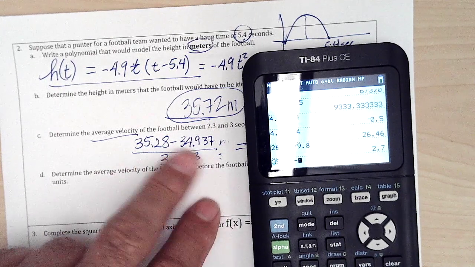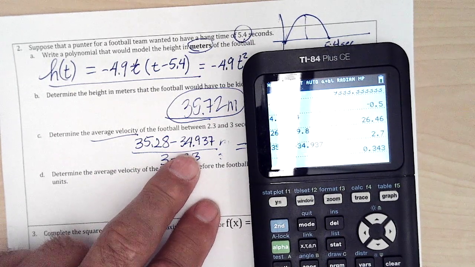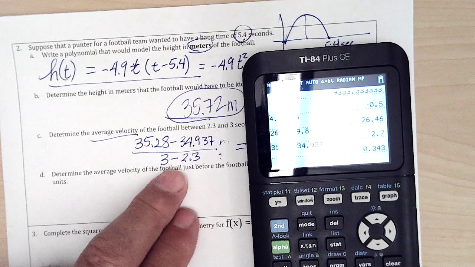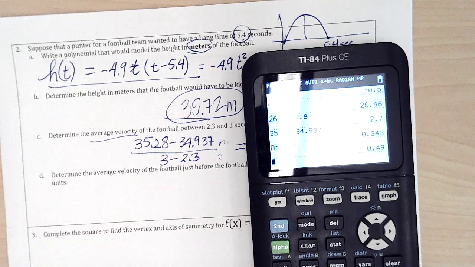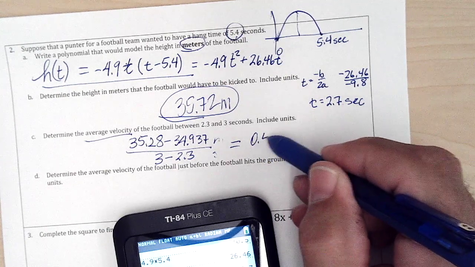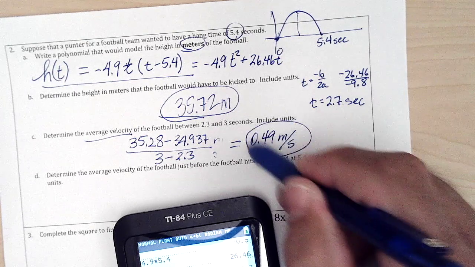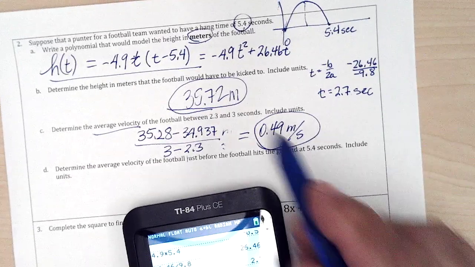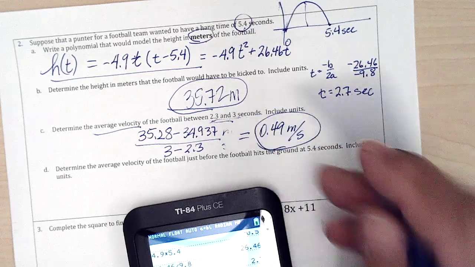So I get 35.28 minus 34.937 is that, and then I have to divide it by 0.7. Divided by 0.7, and I get 4.49 meters per second is its average speed during this interval between 2.3 and 3 seconds.